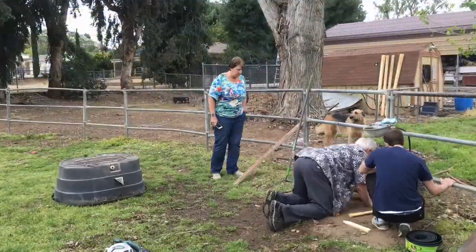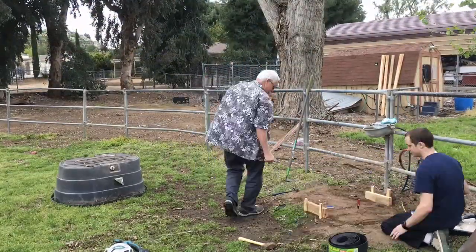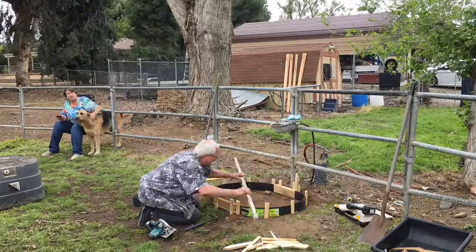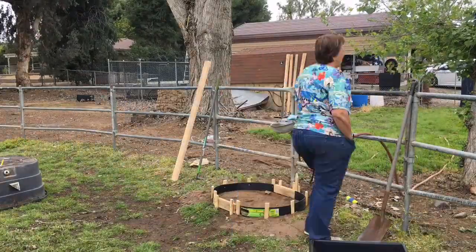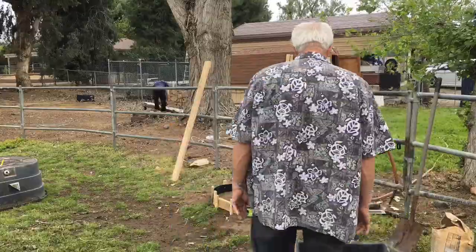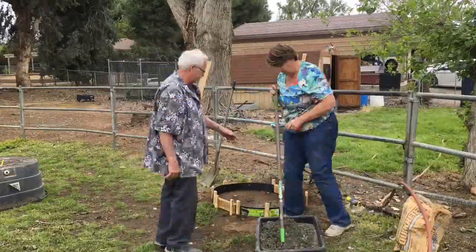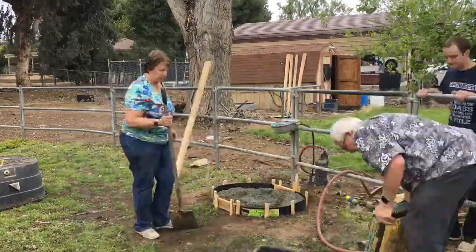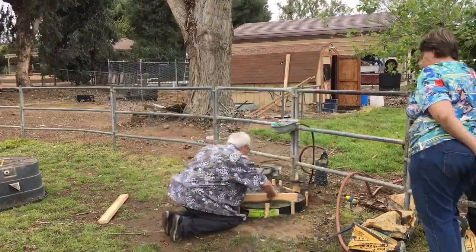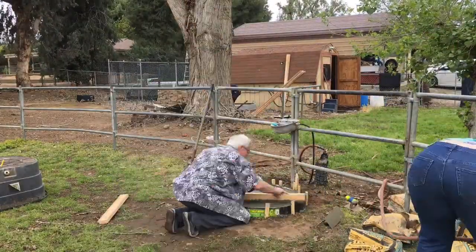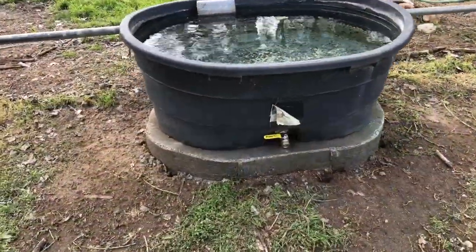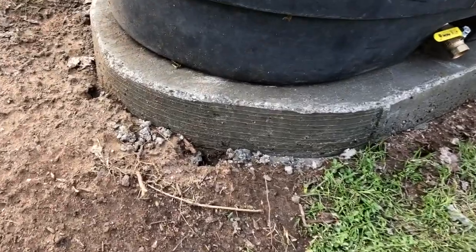Let's look at the whole project in fast motion. The project is done and the concrete is ready and hard.